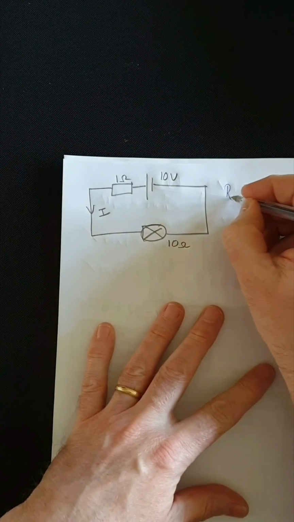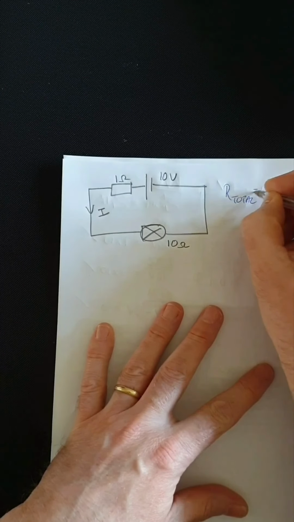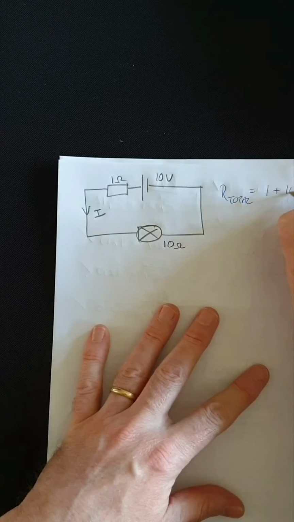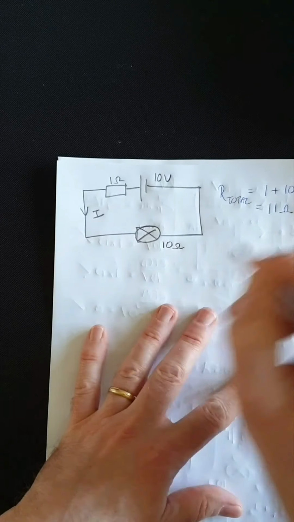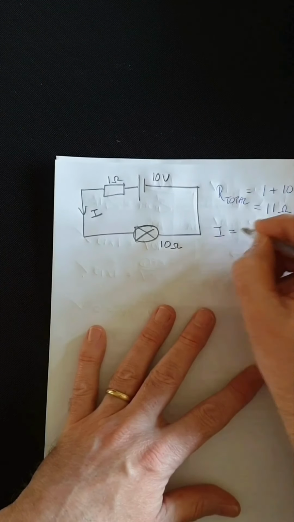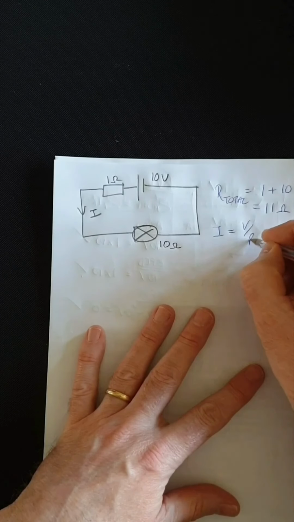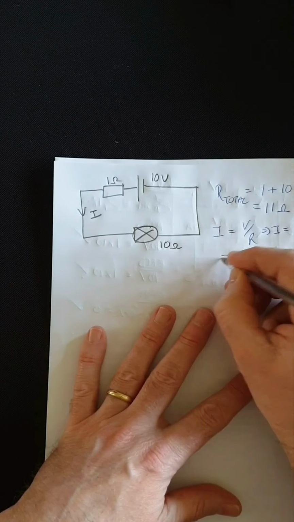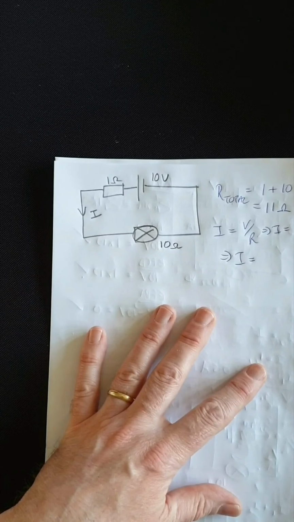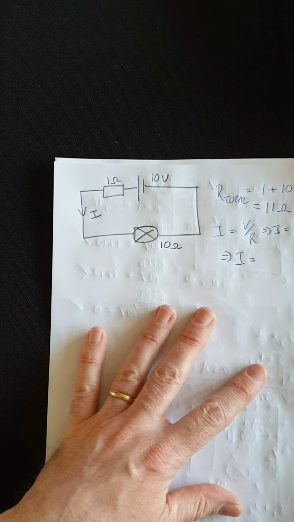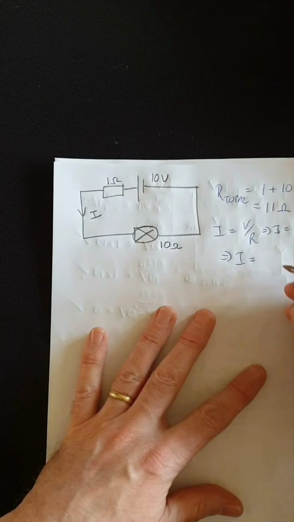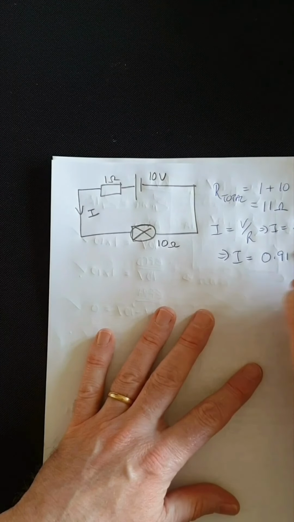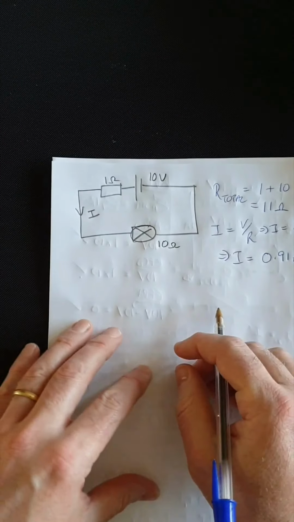In this case, the total resistance is equal to 1 plus 10 is equal to 11 ohms. Therefore, I is equal to V divided by R. Gives me I is equal to 10 volts divided by 11, which is 0.91 amps.